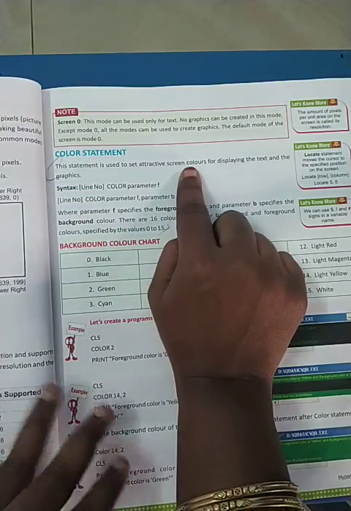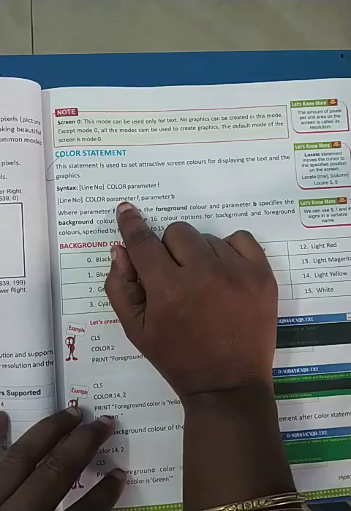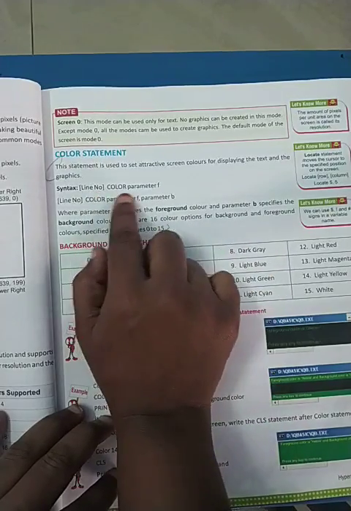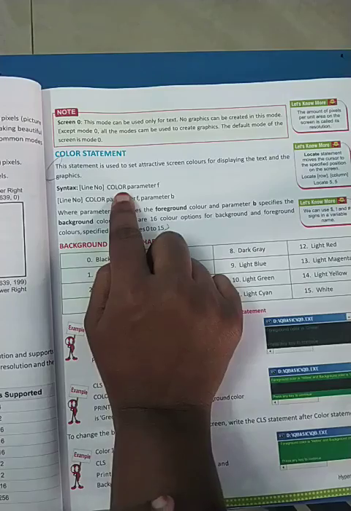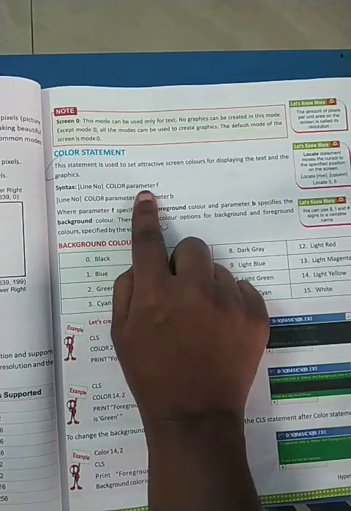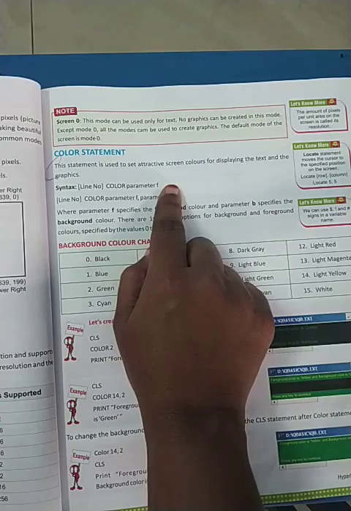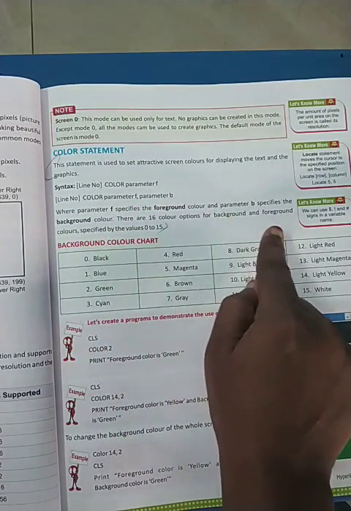To give attractive colors for displaying the text and the graphics. Okay, so the line number, color. What is the keyword? It is not COLOUR. This is COLOR. Okay, and the parameter F. It can be parameter F or it can be parameter B.